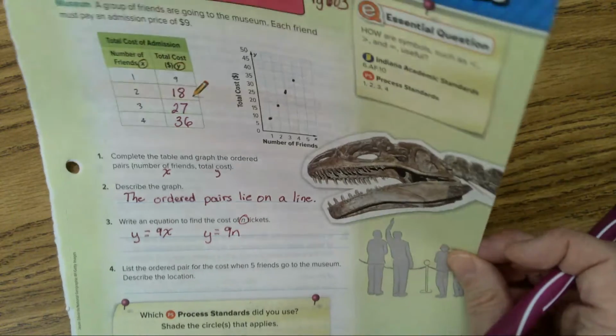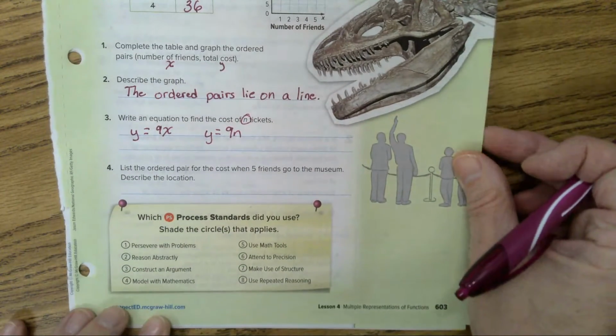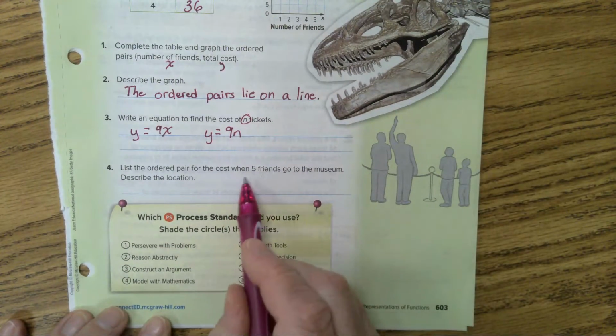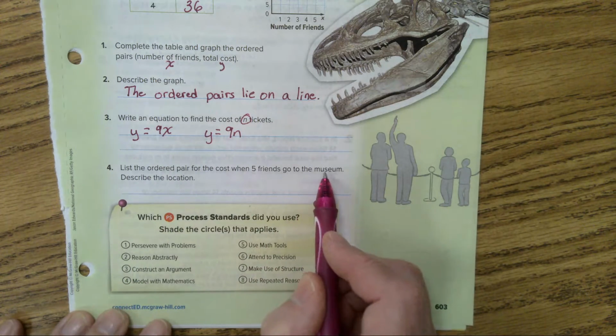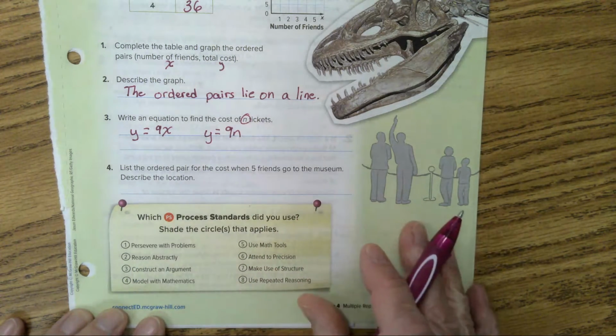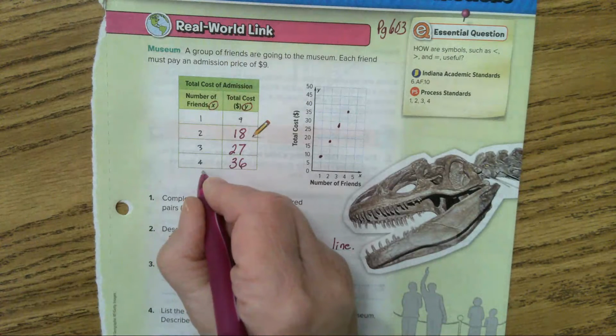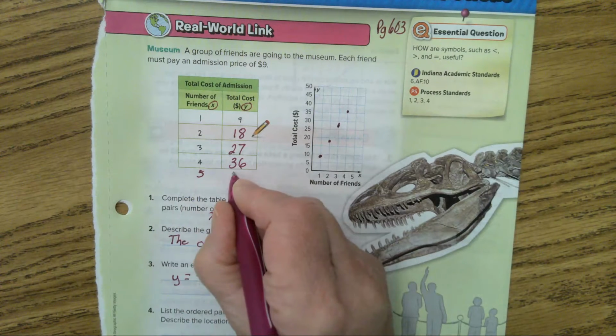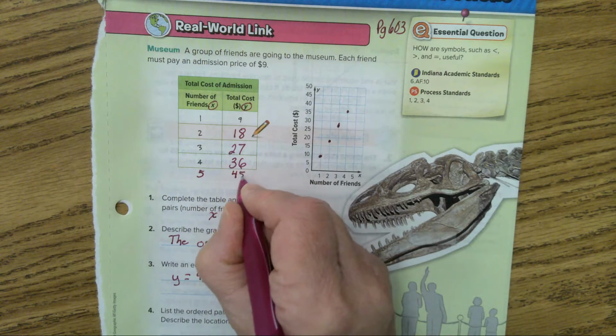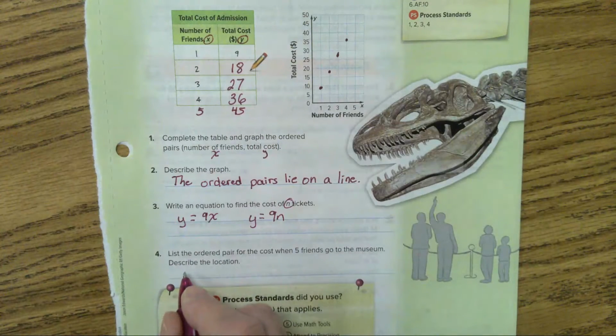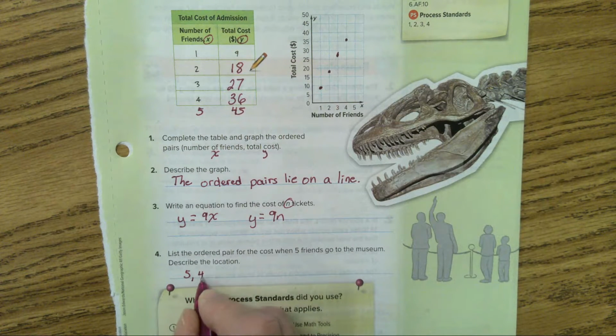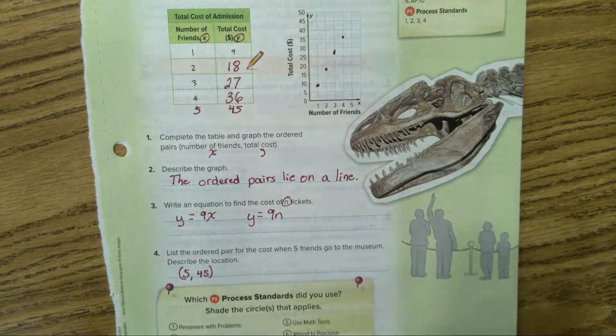And number 4, list the ordered pair for the cost when 5 friends go to the museum. Well, if I put a 5 for the input, what will be my output? What's 5 times 9? So the ordered pair would be (5, 45). Put your parentheses around it, and that means 5 units to the right, 45 units up.